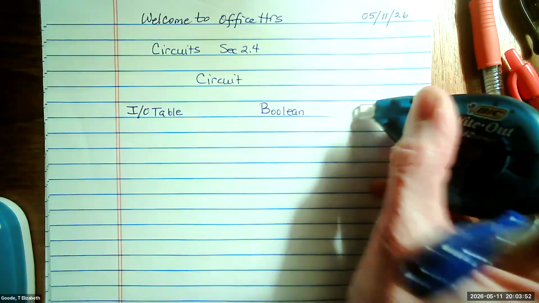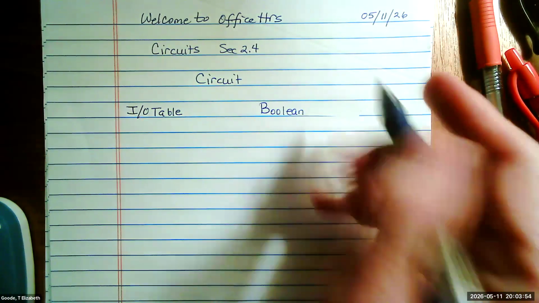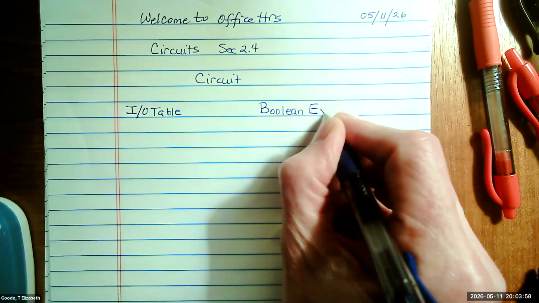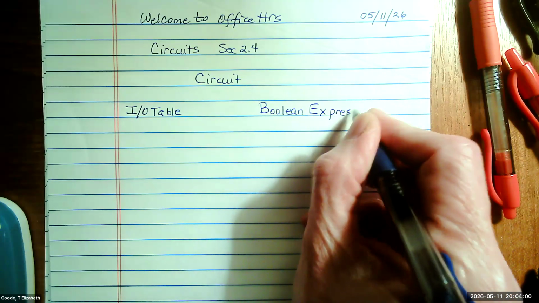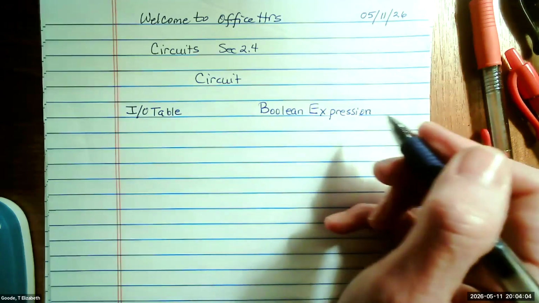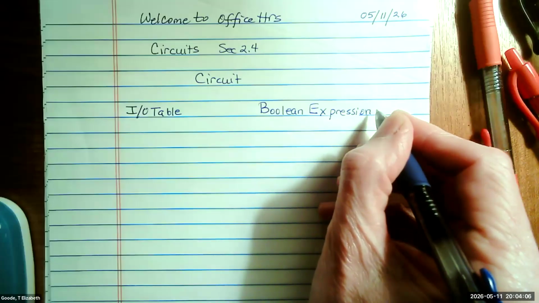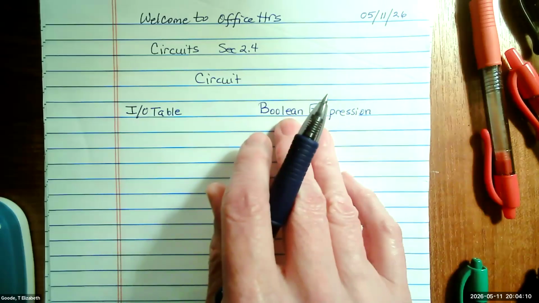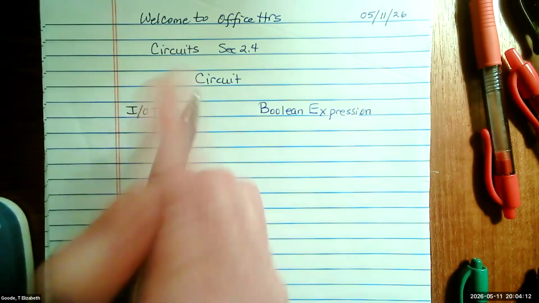The Boolean expression has P's and Q's and R's and ands and ors and nots, just like a statement form does. And we know that those statement forms are associated with truth tables. Well, Boolean expressions are associated with IO tables.